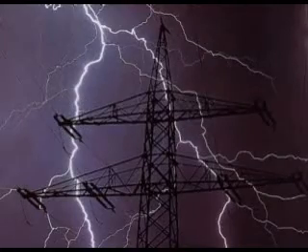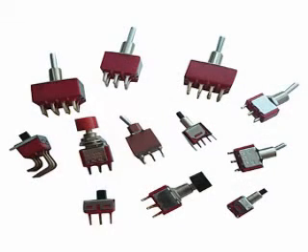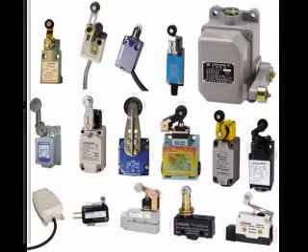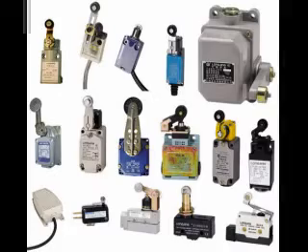Any switch designed to be operated by a person is generally called a hand switch, and as we have seen in previous presentations, they are manufactured in many shapes, sizes, and styles. Some switches are specifically designed to be operated by the motion of a machine or something in a machine rather than by the hand of a human operator. These types of switches are called control switches.